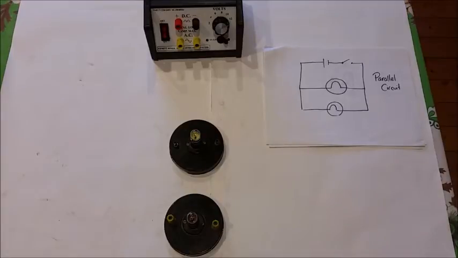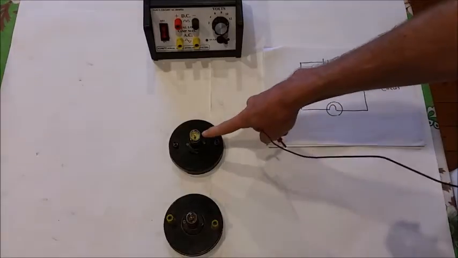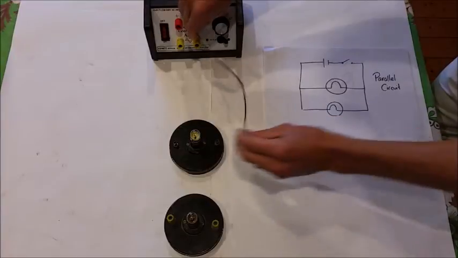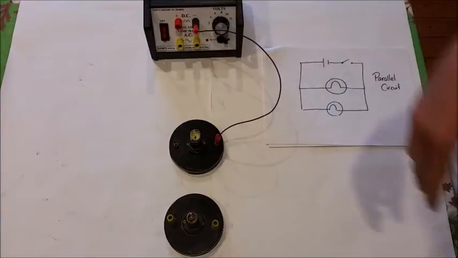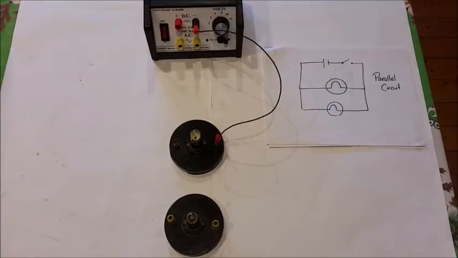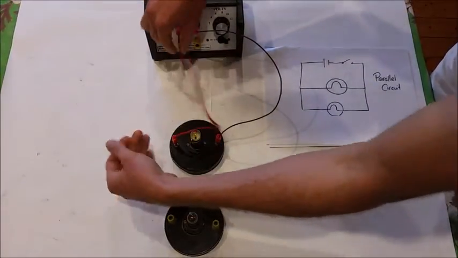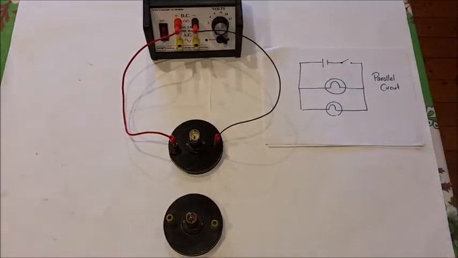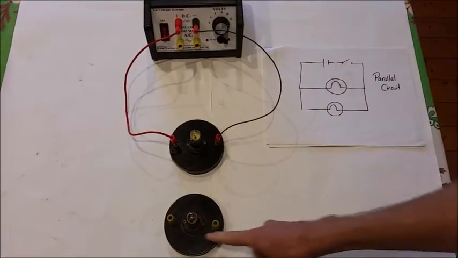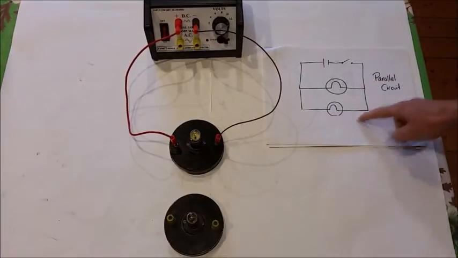And next we're going to connect them, first of all, this first globe in series, just like we did with our original one. And the second globe, we're going to have to create an additional circuit, just like we have here.